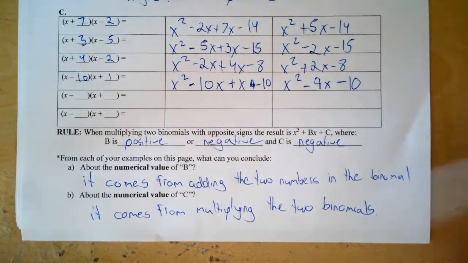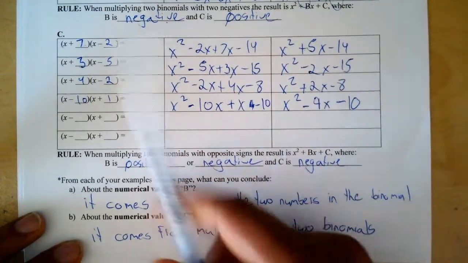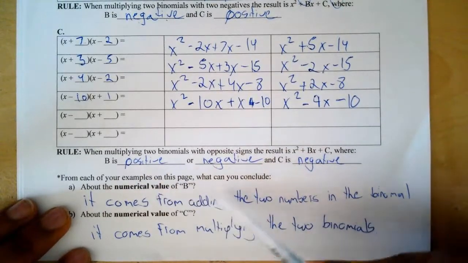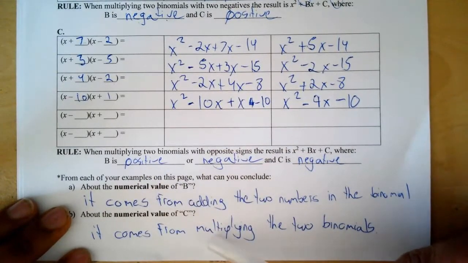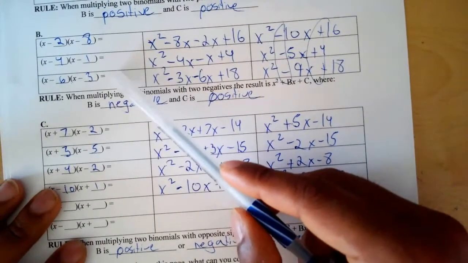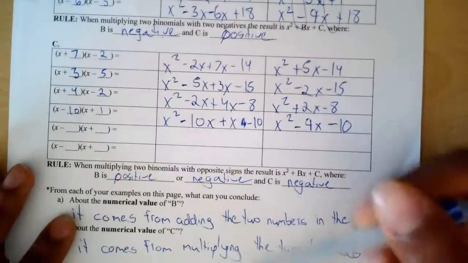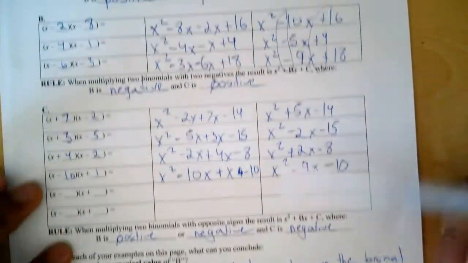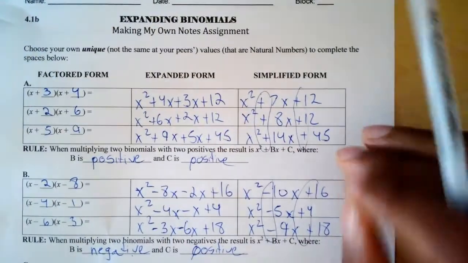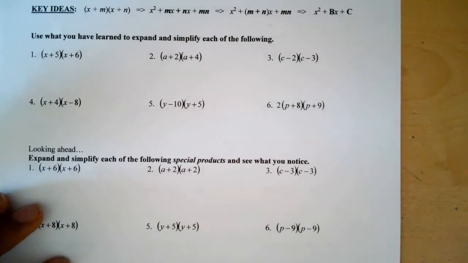Okay, so these patterns, obviously you don't technically have to remember them. You can just always FOIL it out and you'll still get the right answer. But if you remember these patterns, B just comes by adding them together, C comes from multiplying them together, and then you know how to check your work. Okay, if it's two negative binomials, I know that B is going to be negative, C is going to be positive, and if it's not, you made a mistake. This will just save you time and allow you to check your work and be a little bit faster, right? So that's 4.1b.